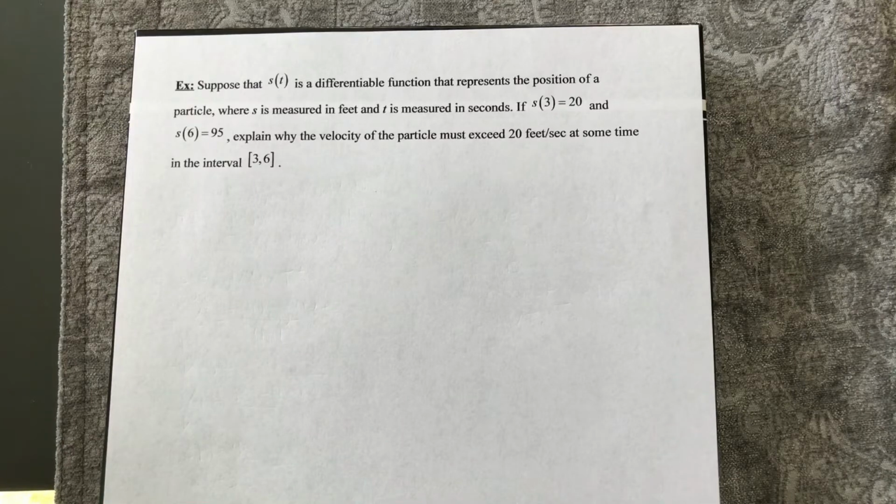Let's get into an application problem with position. Suppose that S of t is a differentiable function that represents the position of a particle, where S is measured in feet and t is measured in seconds. At 3 seconds, the position is 20 feet, and at 6 seconds, the position is 95 feet. Explain why the velocity of the particle must exceed 20 feet per second at some time in that interval 3, 6.